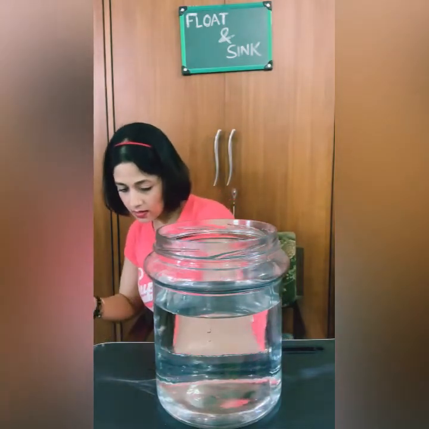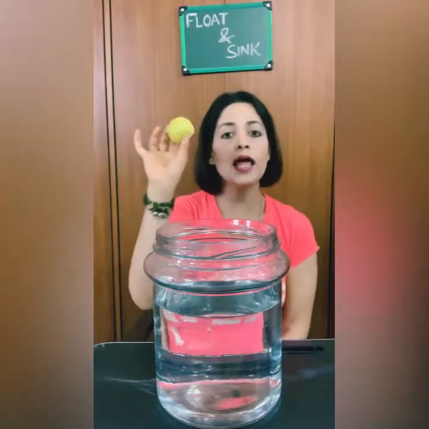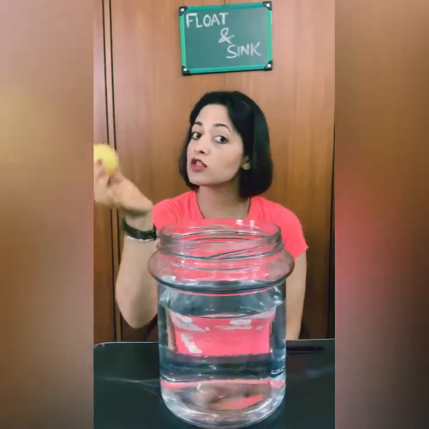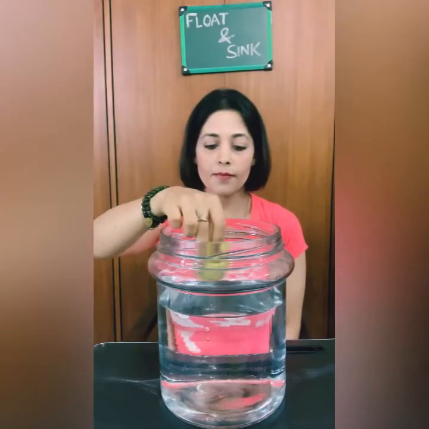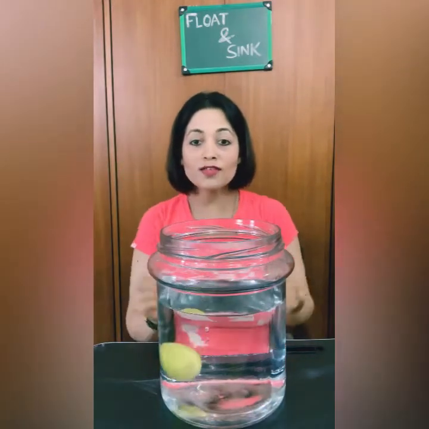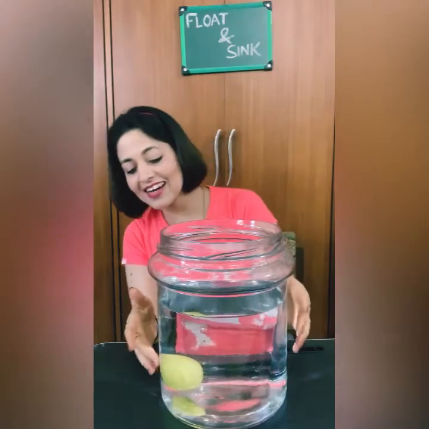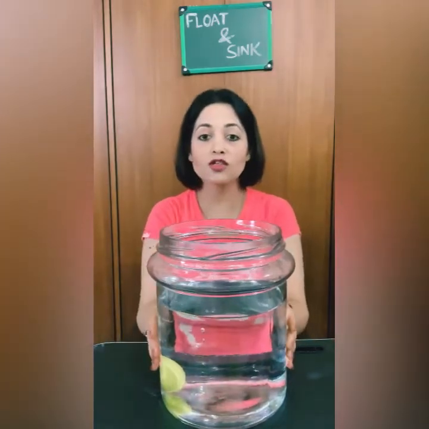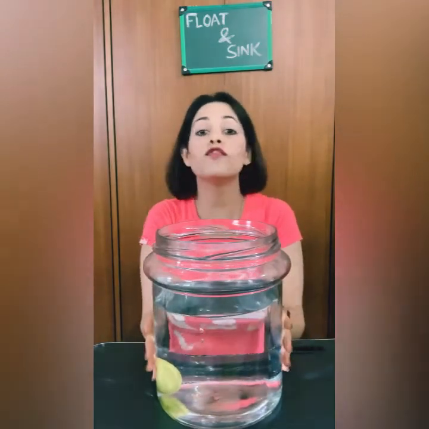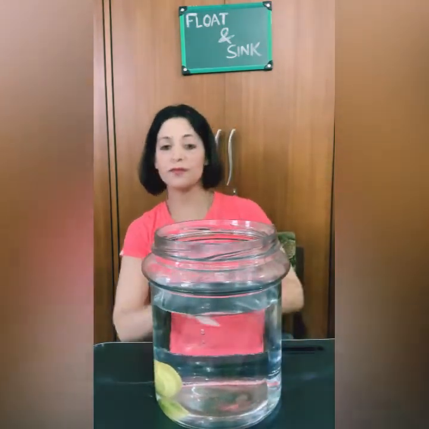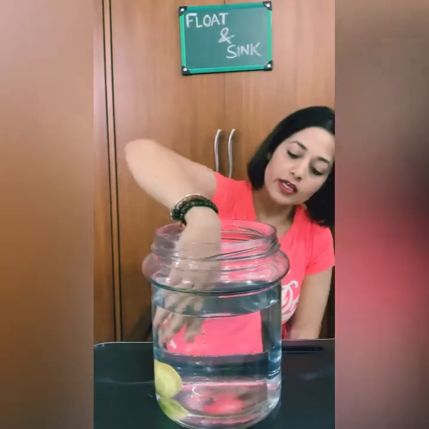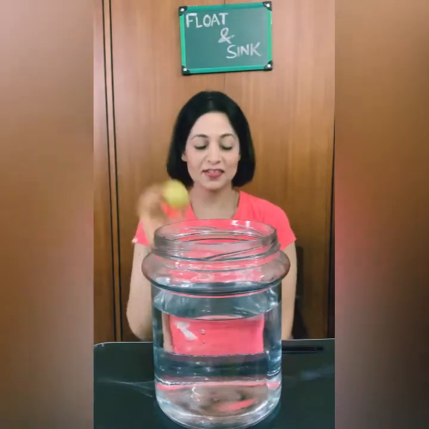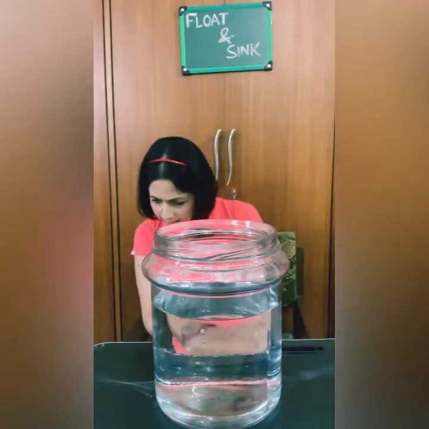Next thing. A lemon. This is a lemon, you know. And I'm going to put this in the jar and we'll see if it's going to float or sink. Oh, it's float. Oh, it sank. It's down at the bottom of this jar. So that means it cannot float, right? It sank. So I'm going to take it out now. A lemon sinks.